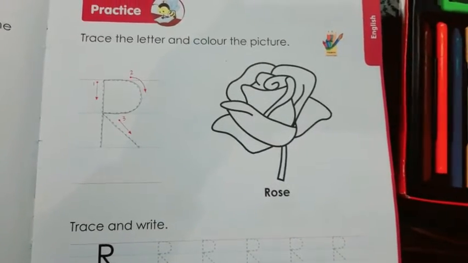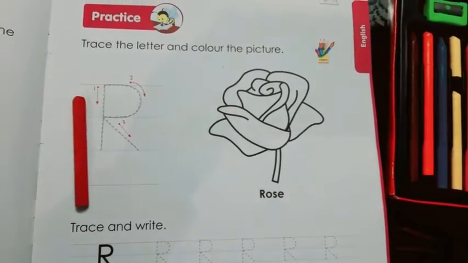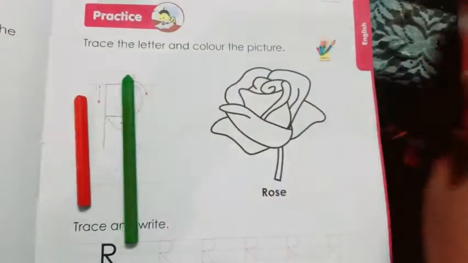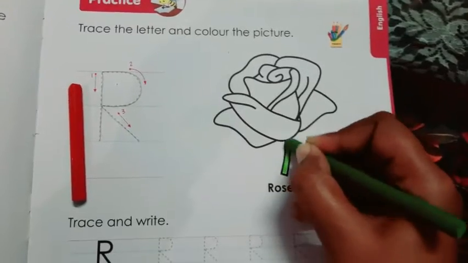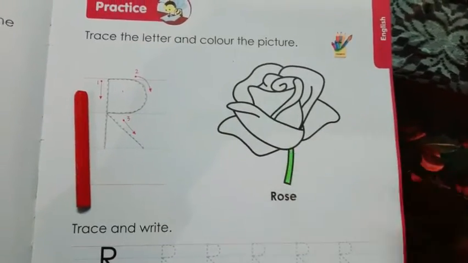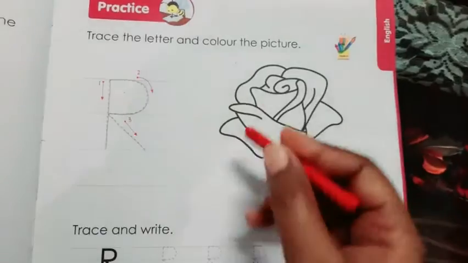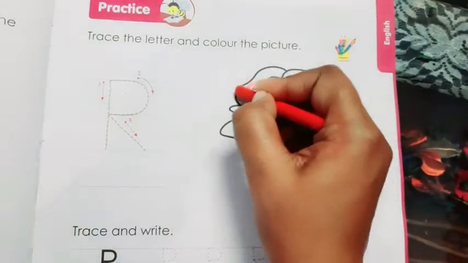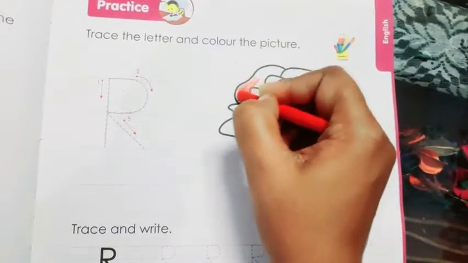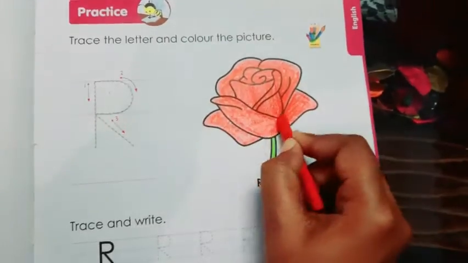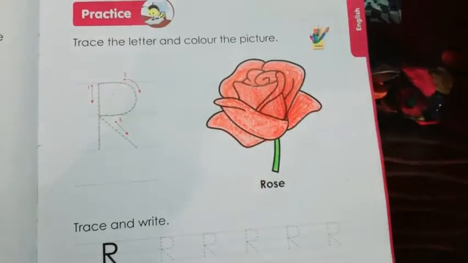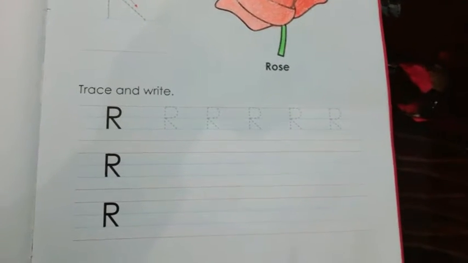So here I have taken the color red and color green as well. Green color will fill in this stem. And red color we will do in this rose. See, in this way you have to color the rose in a very good coloring. Fine. Now after doing this, we have to trace and write the letter R, capital R.